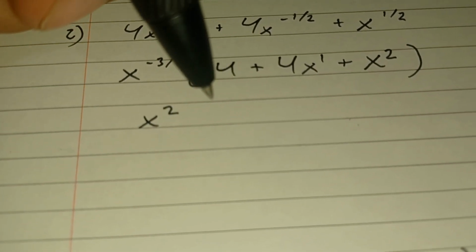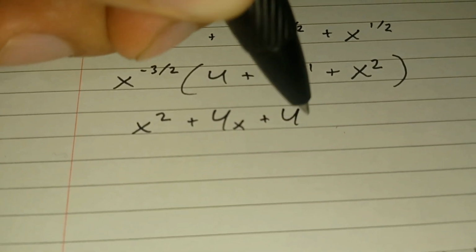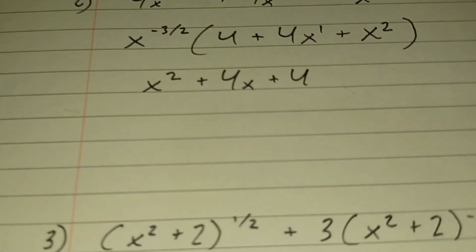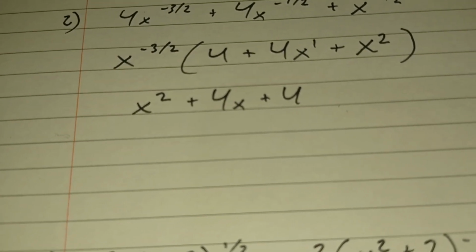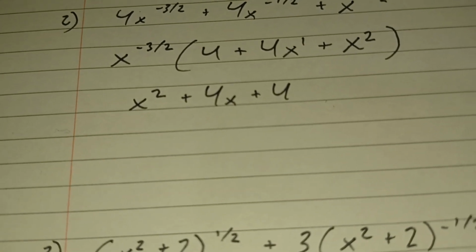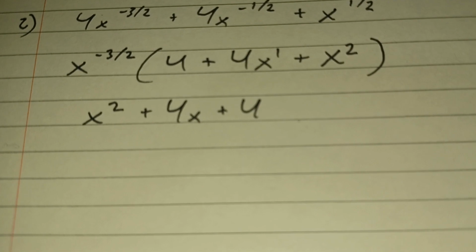X squared plus 4x plus 4. Does that seem familiar? This looks like a regular factoring problem that you guys might have seen in, I don't know, maybe high school or something. So you have x squared plus 4x plus 4.